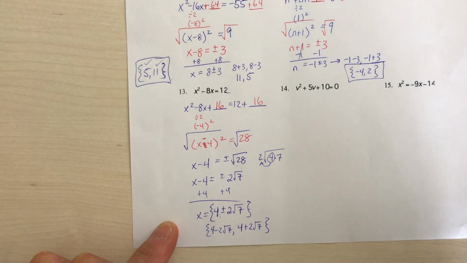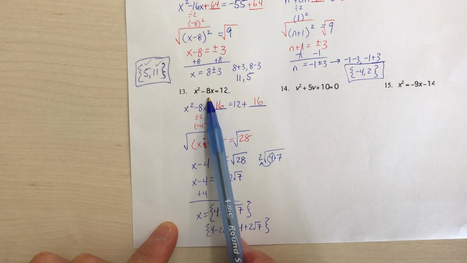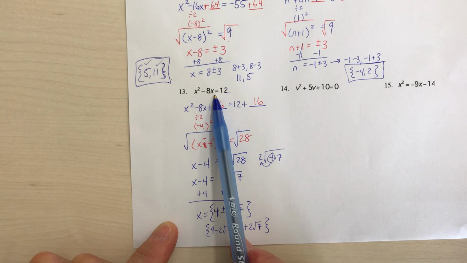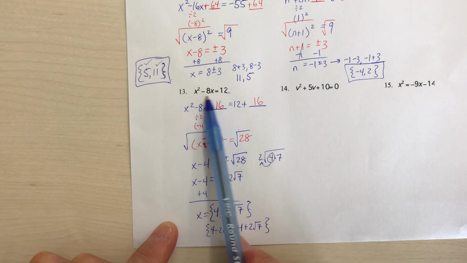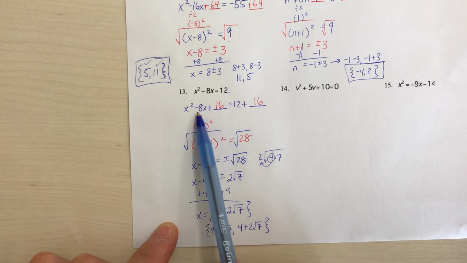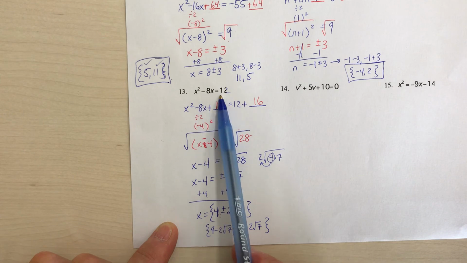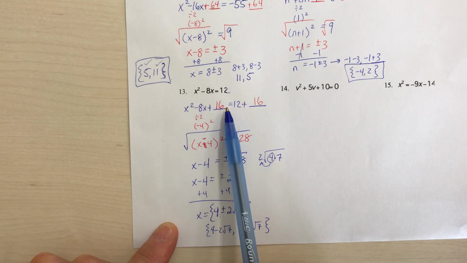We could do that. Okay, so not every problem can be factored, not every quadratic. This is a case where if we tried to factor this the way it was set up, we wouldn't be able to solve it. So this is where completing the square is nice, because this technique will always work. Factoring may not always work.